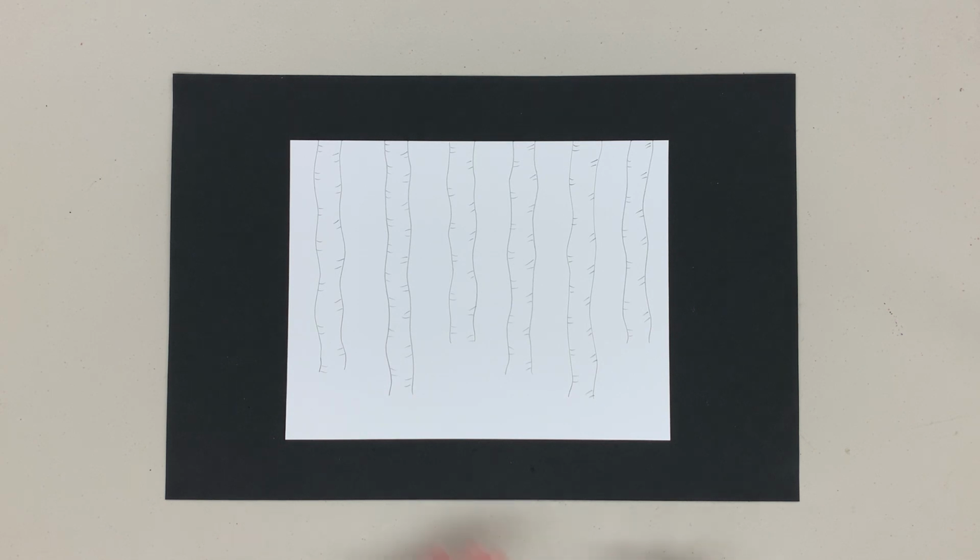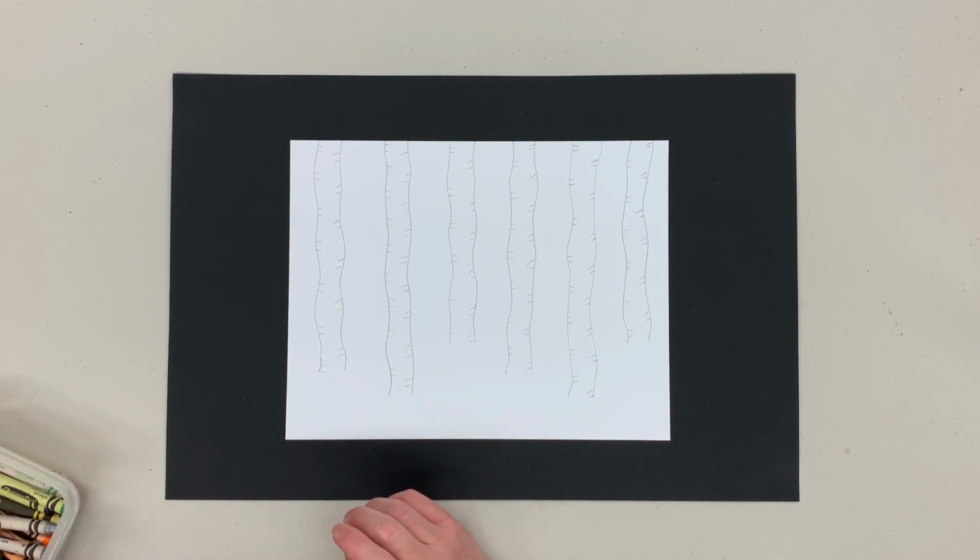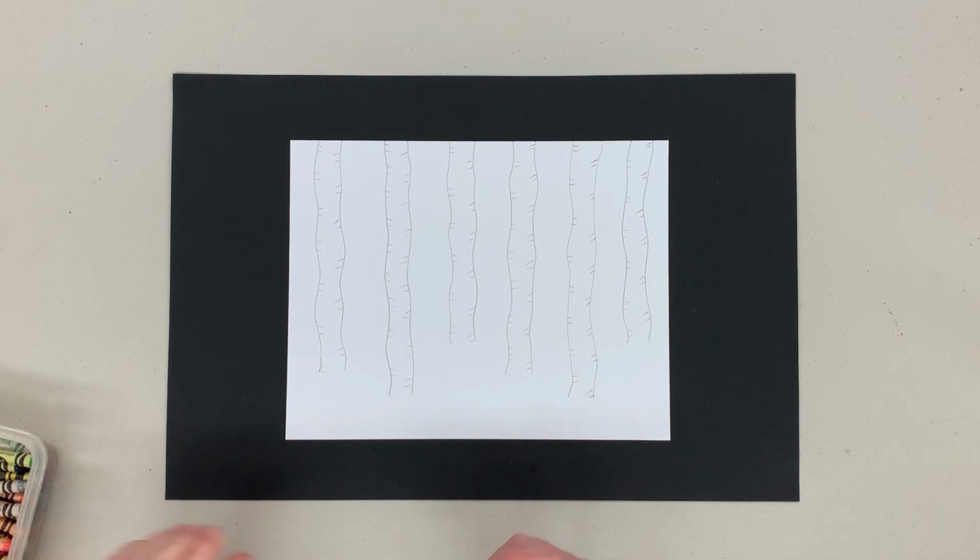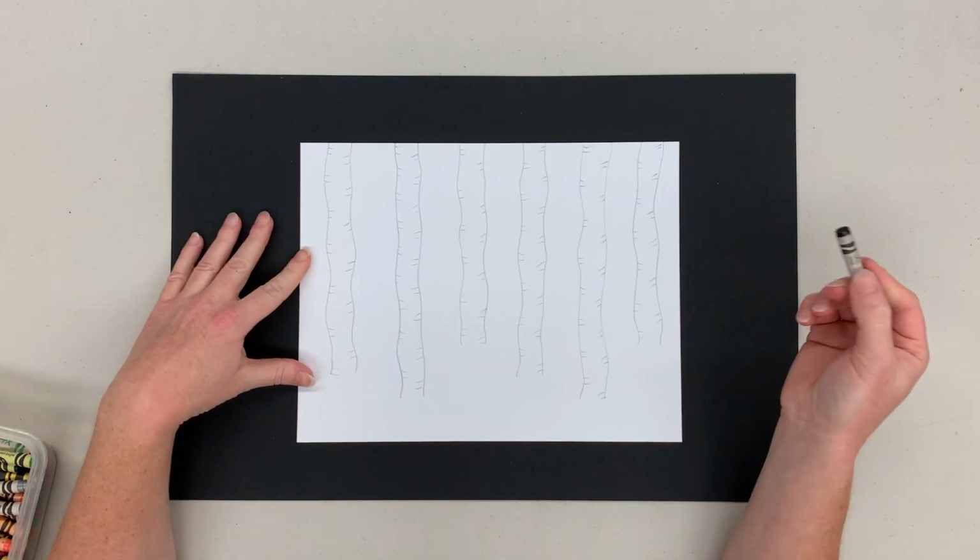Okay, so that looks like enough trees. What I'm going to do now is I'm going to look for a black crayon, and I'm going to trace over this with a black crayon. Okay?